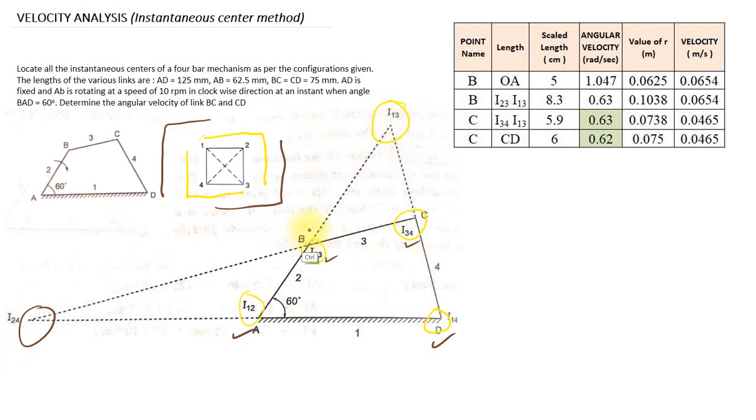After that you have to measure this particular dimension. From this you can find, first you have to find the omega value, the angular velocity of this crank.